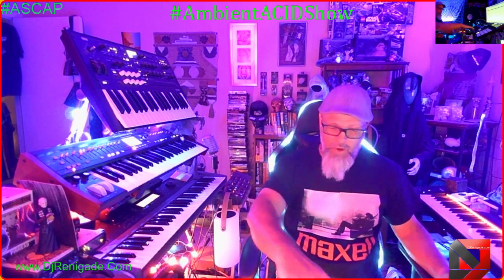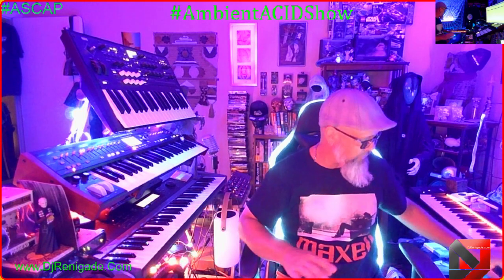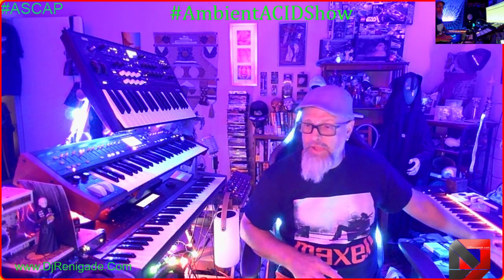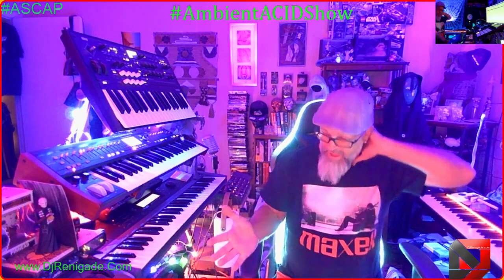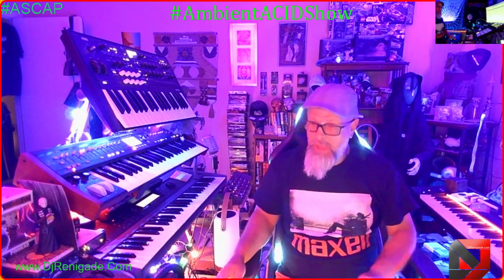You can actually go in and right click and do a modifier on it, and I use Channel Aftertouch from the S88 to modify one of the plugin parts. So if that makes any sense, I can show it better.